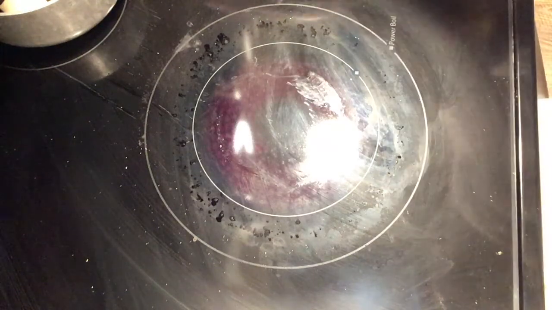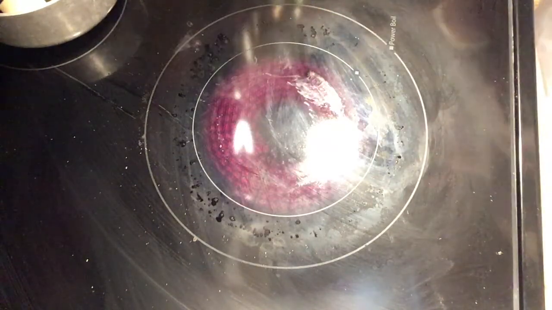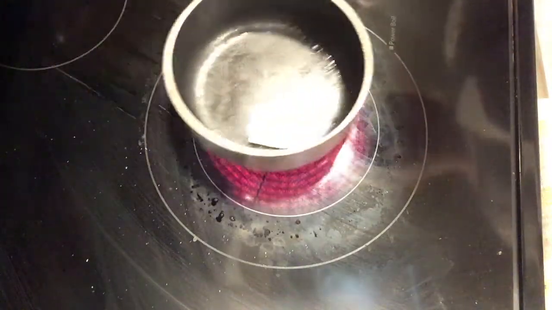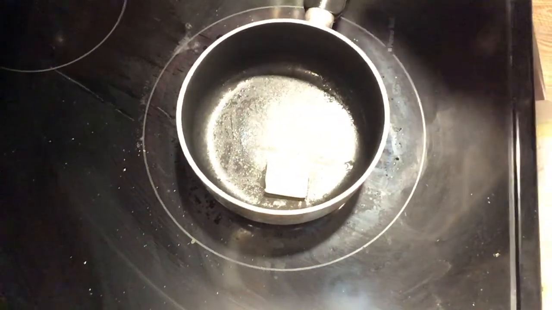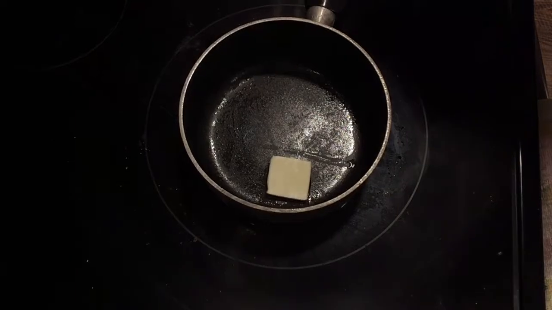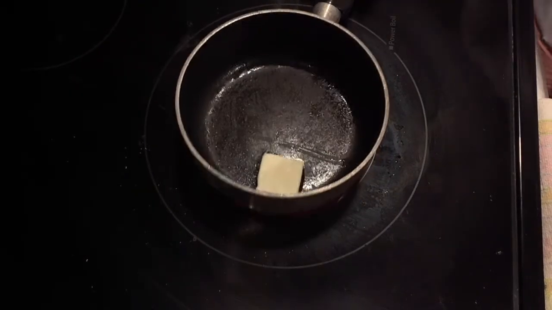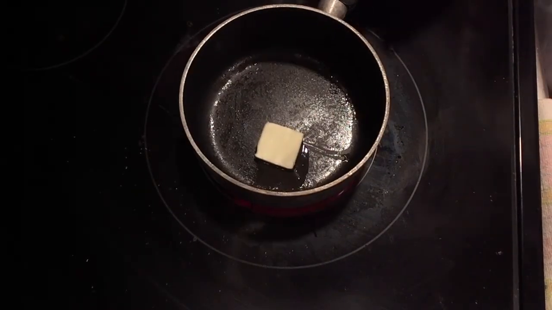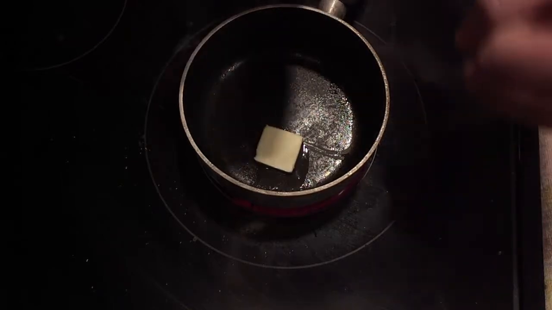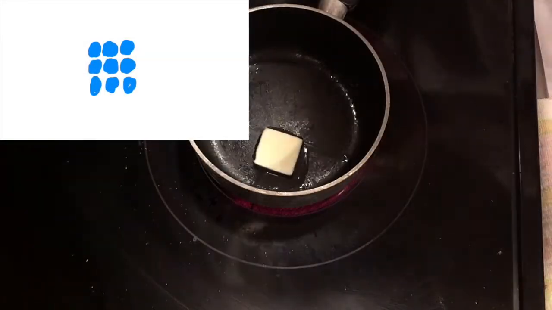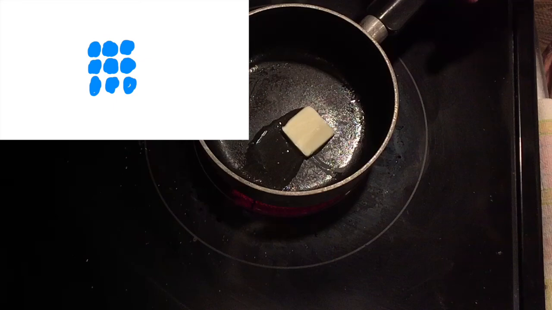There it comes. Alright, so we have the butter. It is melting away, so it's in its solid state right now. All those particles are very close together. Those particles are nice and close together because it's in its solid state.